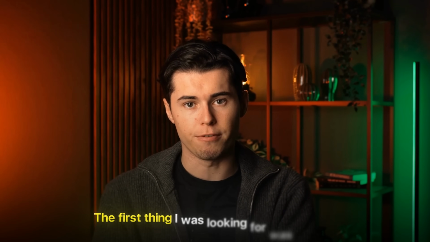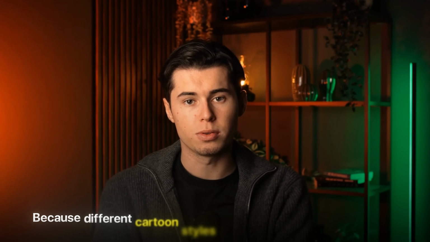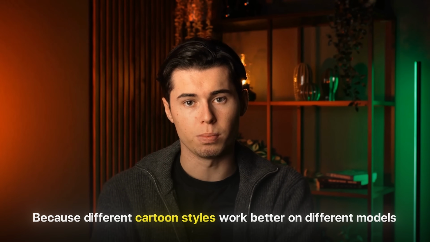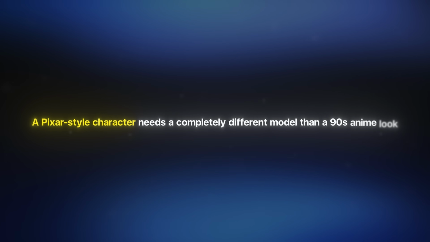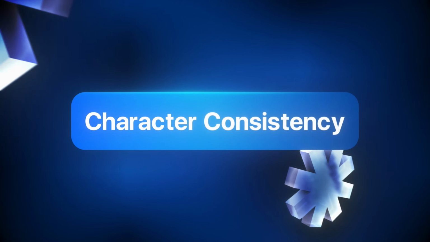The first thing I was looking for was access to all the top AI models, because different cartoon styles work better on different models. A Pixar-style character needs a completely different model than a 90s anime look, and if your generator only gives you one or two options, you're basically relying on those to match your vision, which they usually don't. The second thing I cared about was having really strong character consistency.